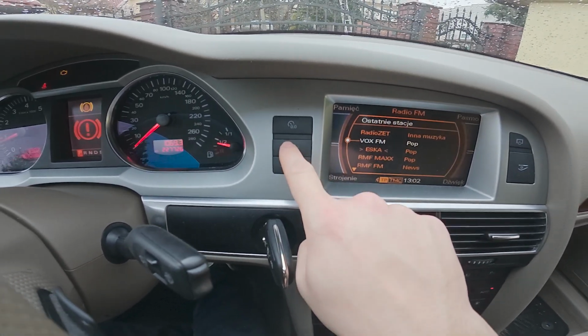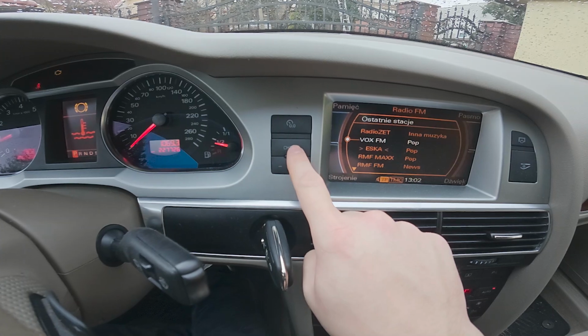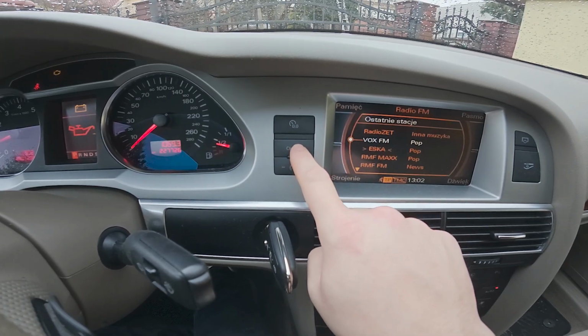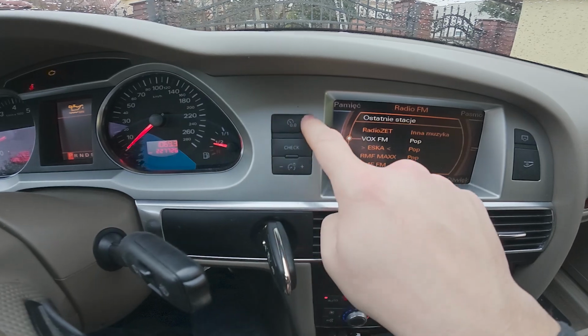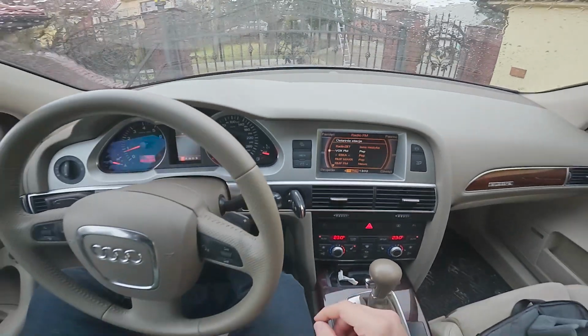cluster brightness. We can check for alerts and we can reset trip computer.